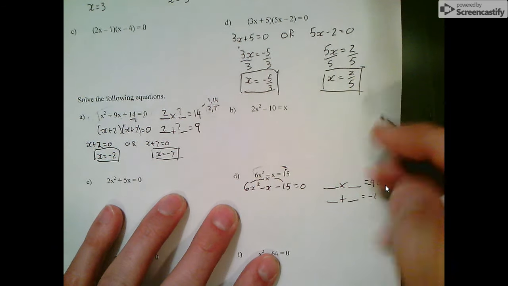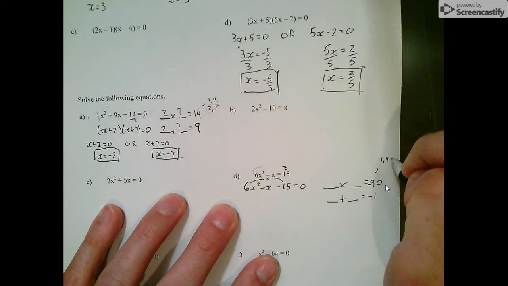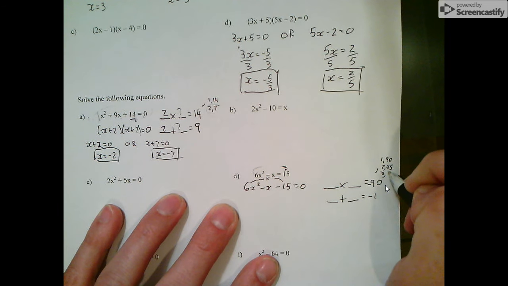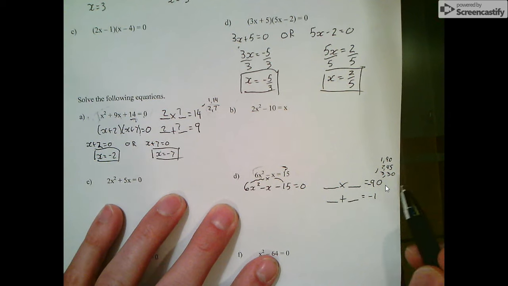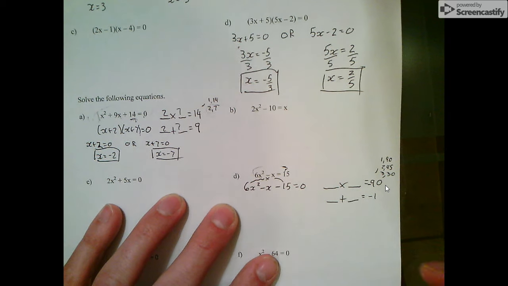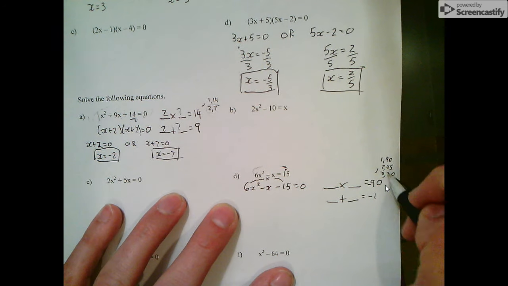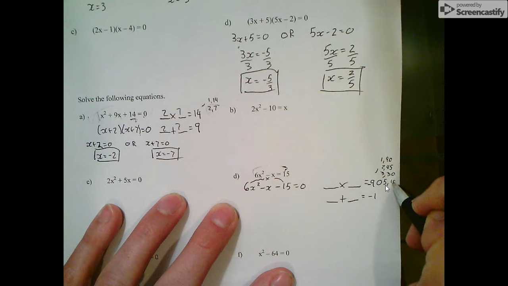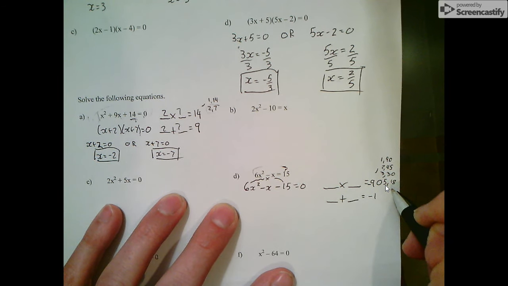So let's make a list of factors. 1 and 90, 2 and 45, 3 and 30. I know they have to be close together because they have to add or subtract to make minus 1. What else we got? 4 won't work. 5 will work. It's going to be 5 and 18. No, that's no good. Would 6 work here? Yes, 6 and 15. Those are the two we used to make it.